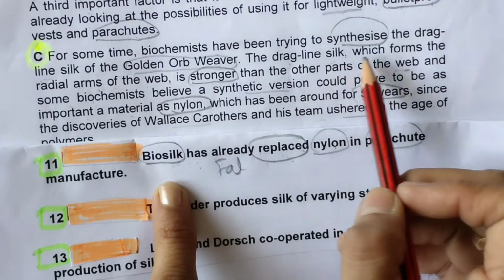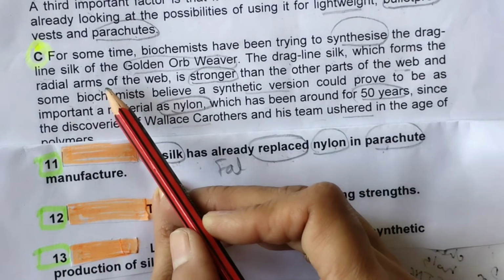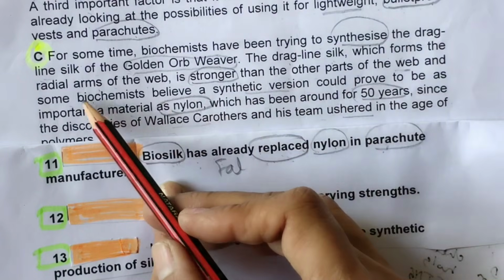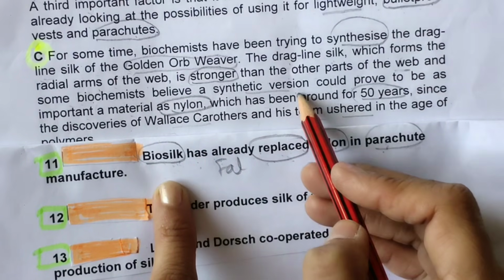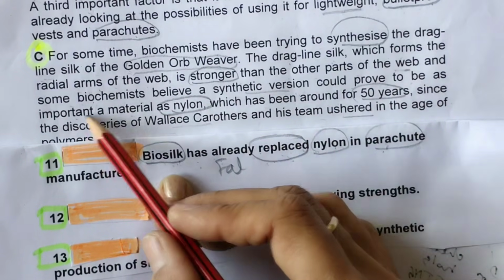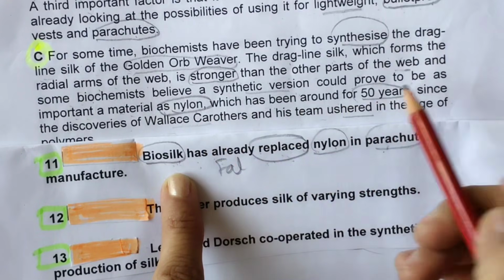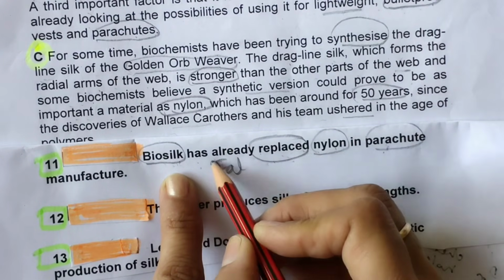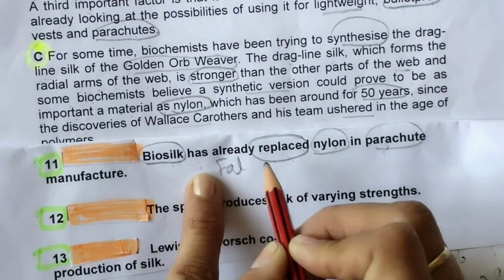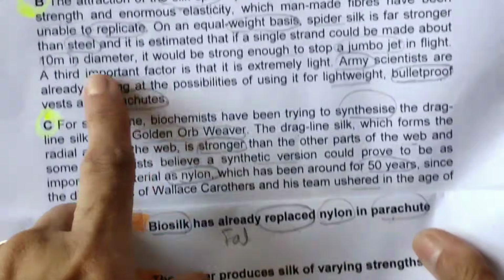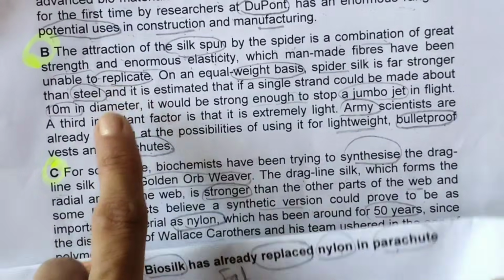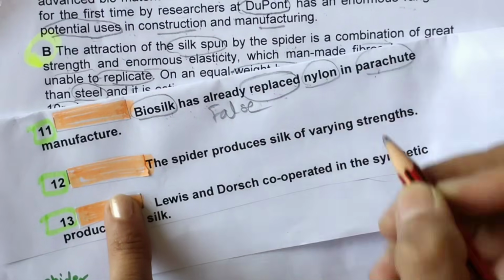The drag line, which forms the radial arms of the web, is stronger than other parts of the web, and so I believe a synthetic version could prove to be as important a material as nylon, which has been around. So it means biosilk has already replaced, but it is clearly given unable to replicate. So it is false. Twelve.